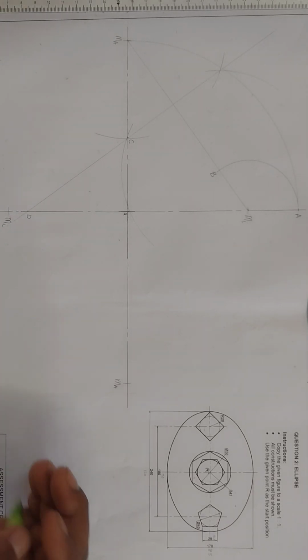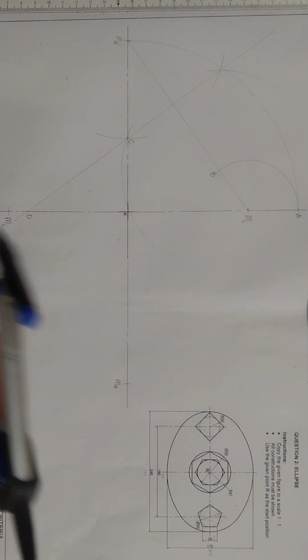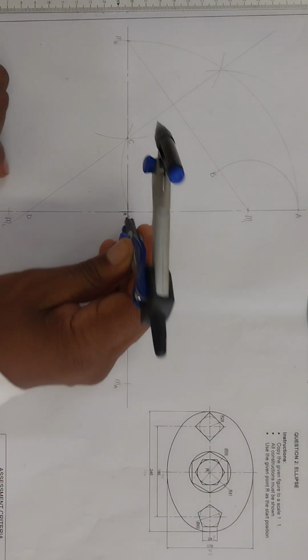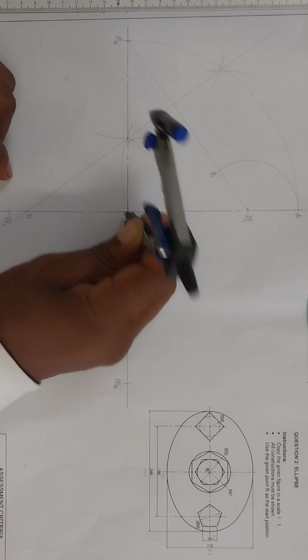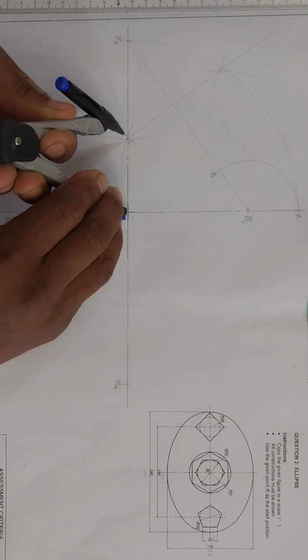So then we're going to continue. Get your compass from point R to C. Take this measurement.